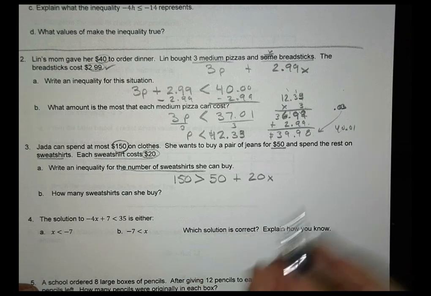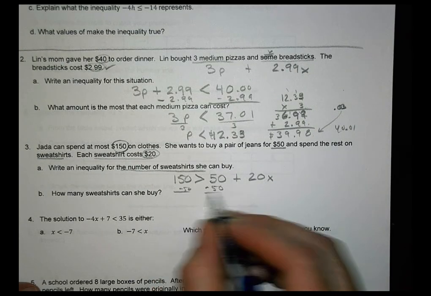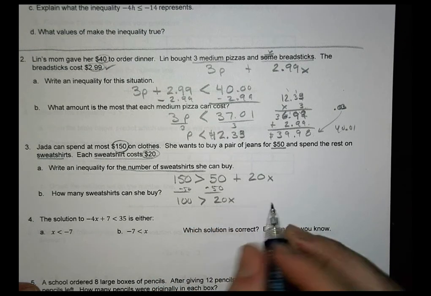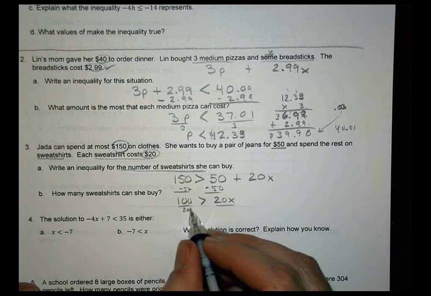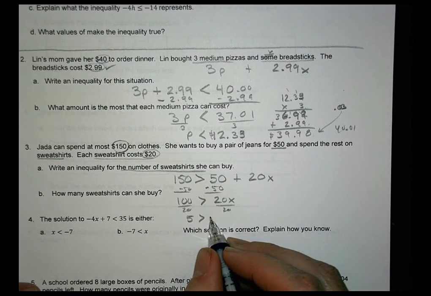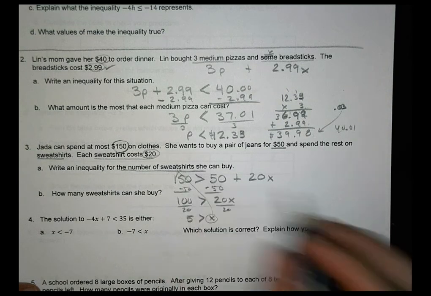So to solve this, we subtract 50 from both sides. And I have 100 here. It's going to be greater than 20x. I'll divide by 20 on both sides, so 5 is greater than x. Now what was x standing for? x was the number of sweatshirts she could buy.